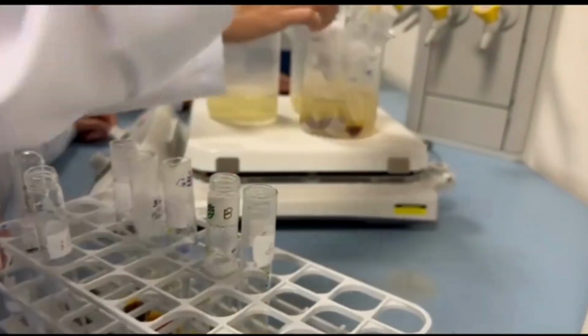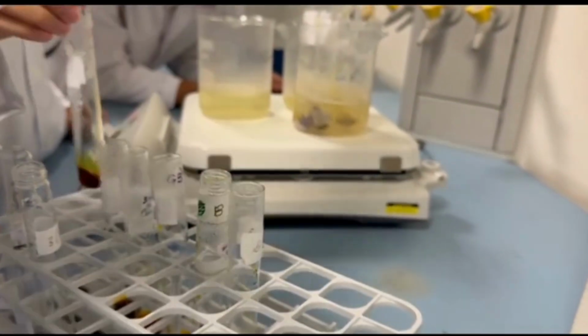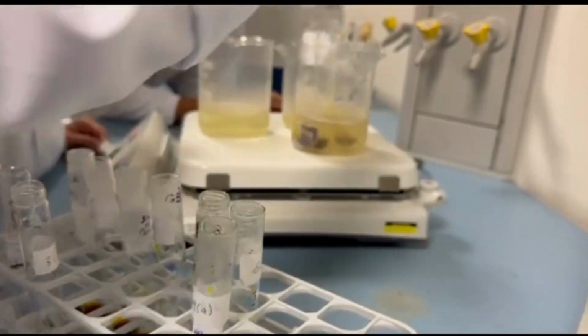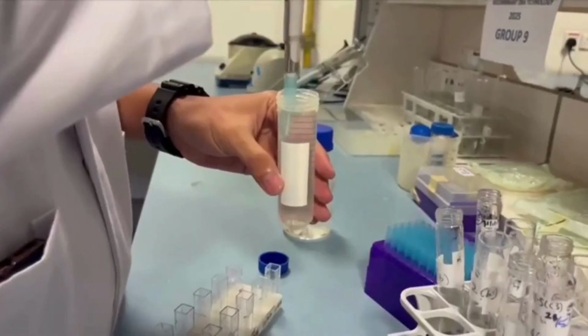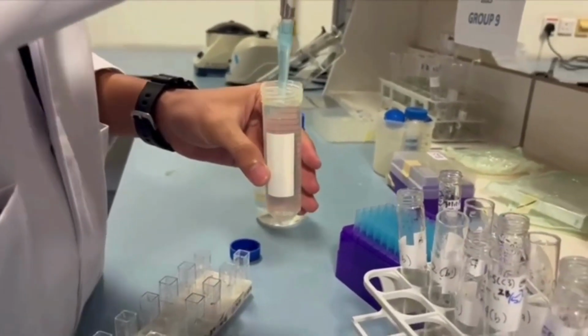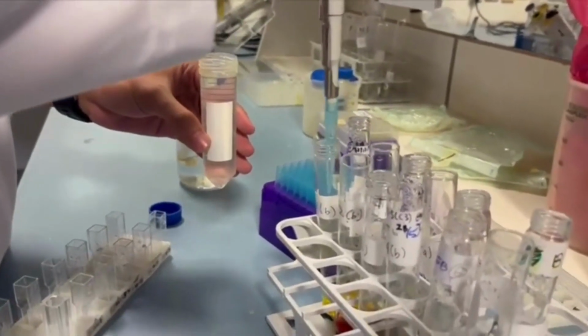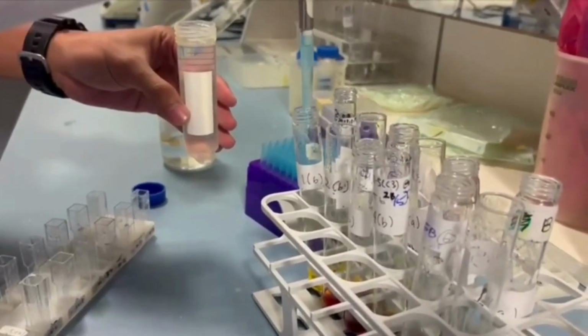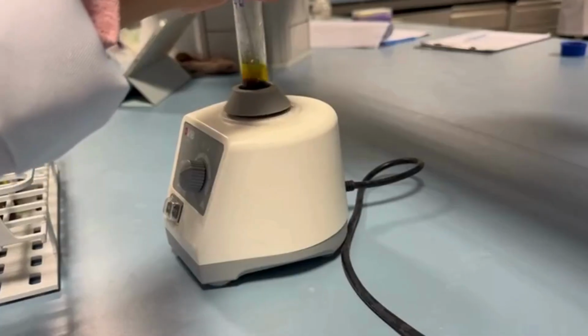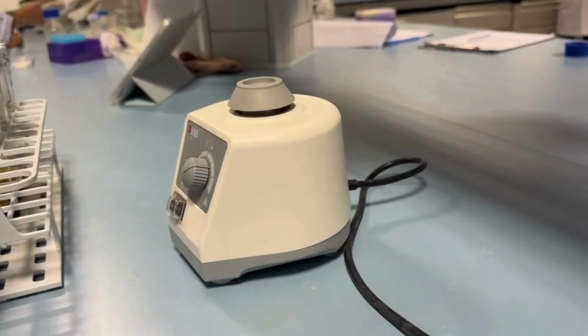The last step is that the color development of the mixture is then read at 575 nm using a spectrophotometer. The blank test tube is set as a negative control to eliminate background readings.